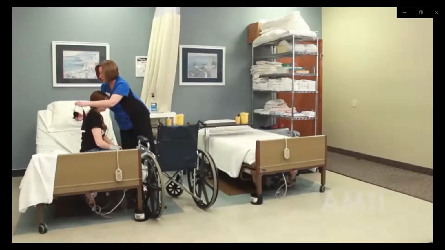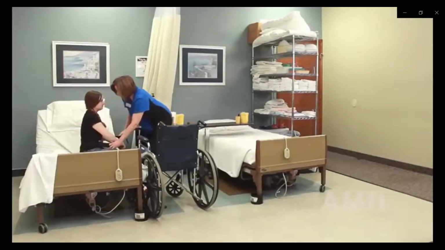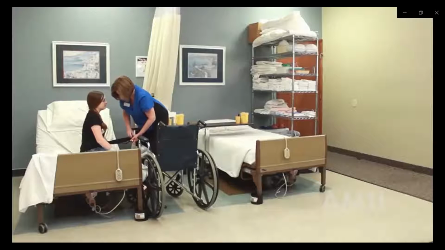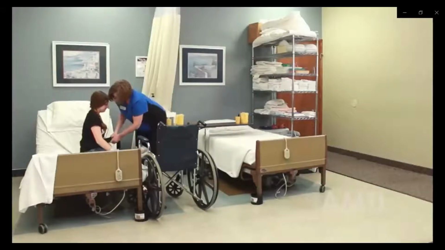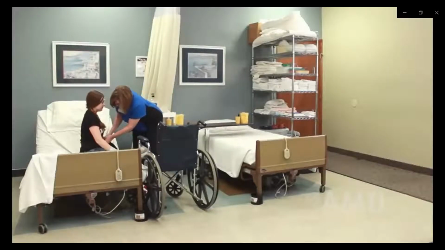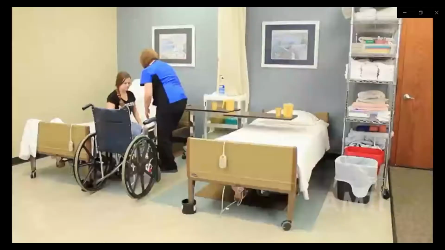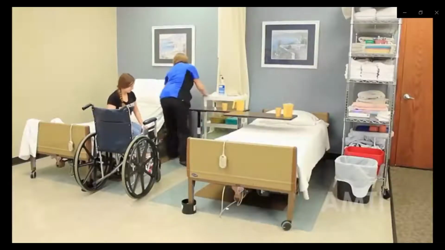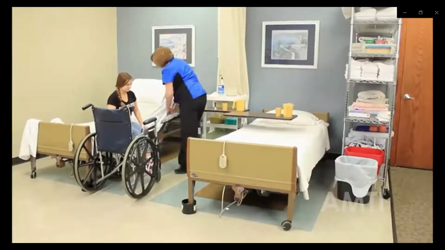Go ahead and put the gait belt on you. Does that feel okay? Make sure to check it, make sure it's tight enough, not too tight. And put your slippers on.